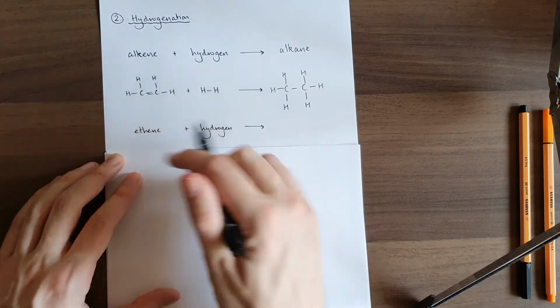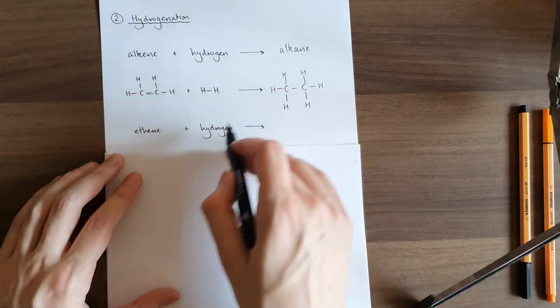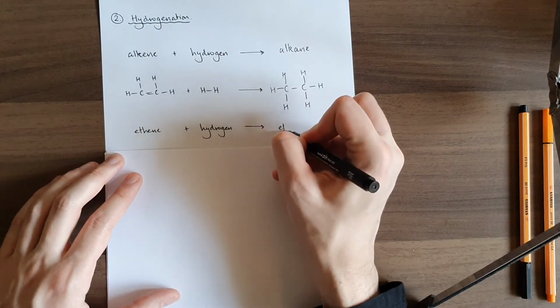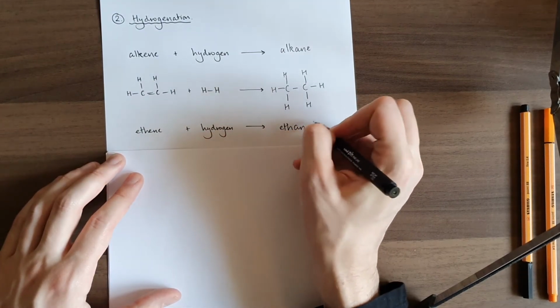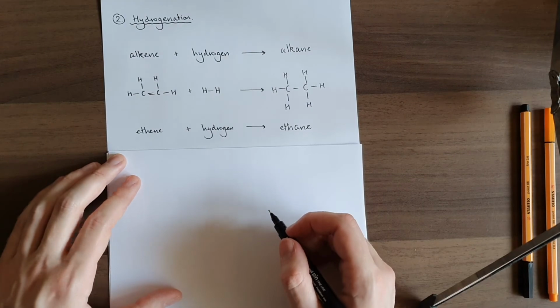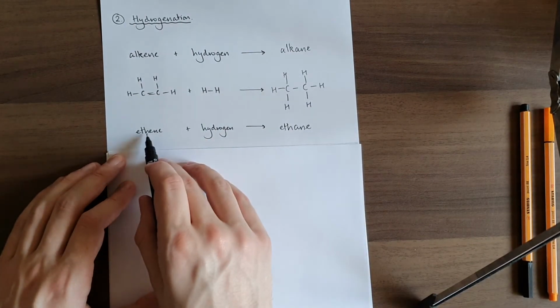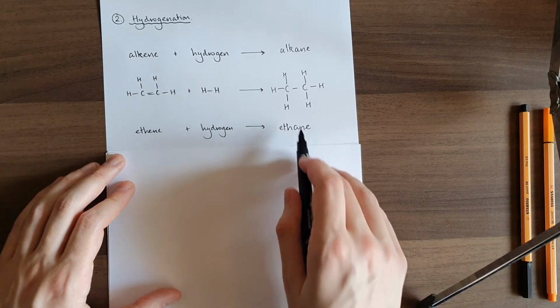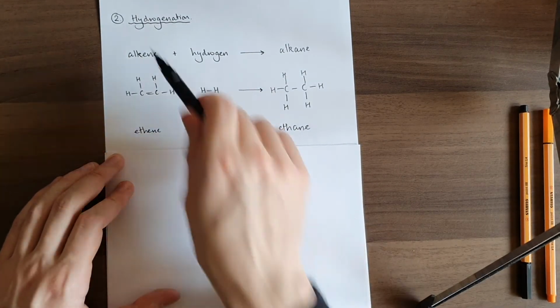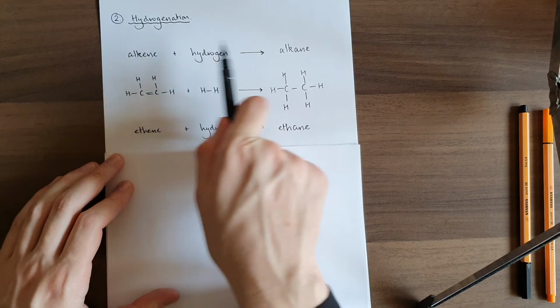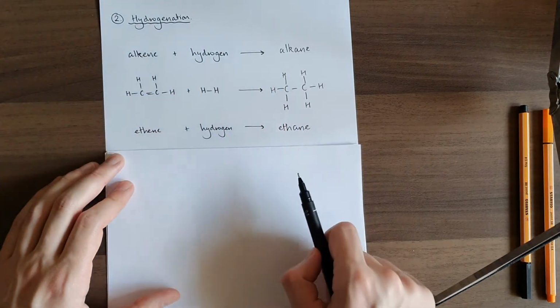So, in forming this new alkane, I can call it simply ethane, because all I've done is add 2 hydrogens to ethene, which breaks the unsaturation, forming a saturated alkane compound. So in a hydrogenation reaction, we form an alkane from an alkene.